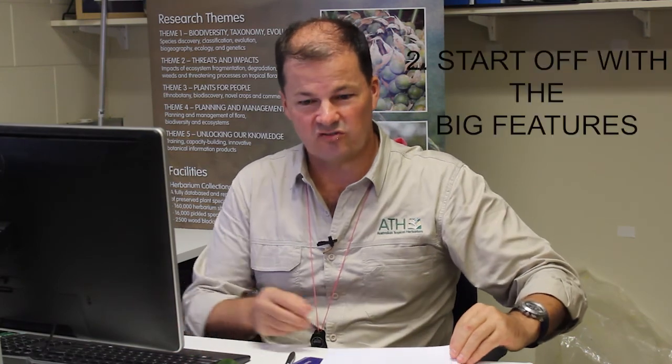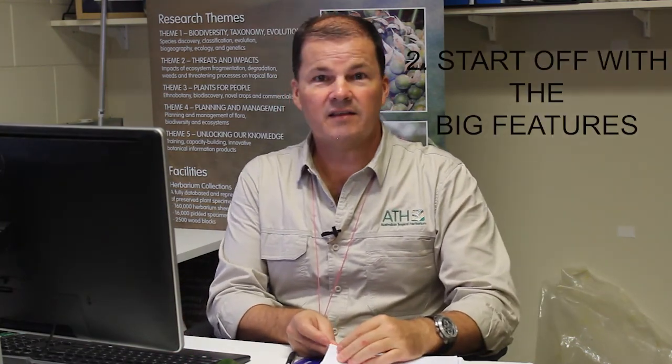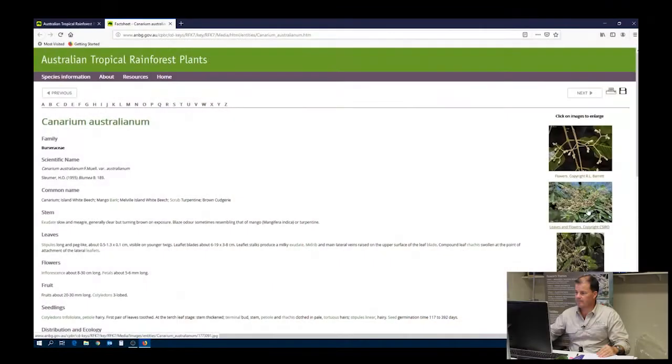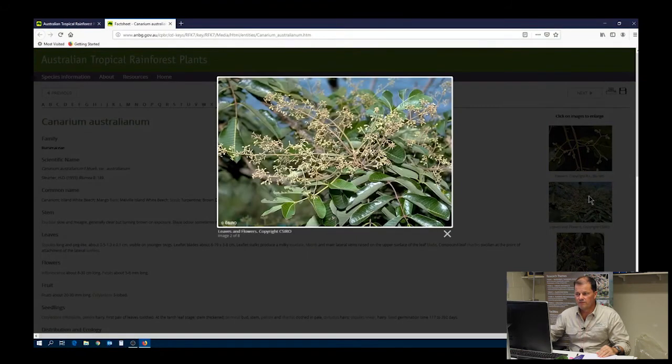The next secret is start off with the big features. What we've just done is a simple training run through of the features of the key. However, when you come to know your way around the key a little bit better, start off by choosing 3 or 4 obvious features. So let's have a look at our Herbarium. Here's a flowering specimen of the Herbarium.